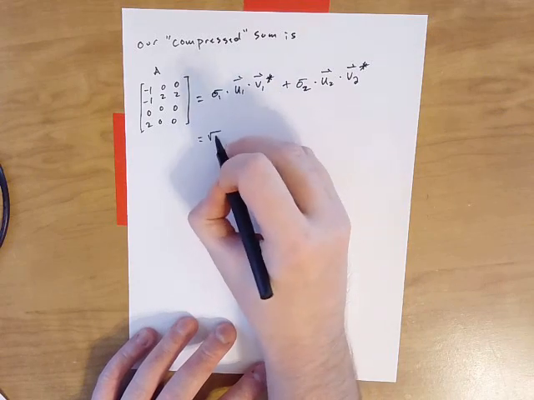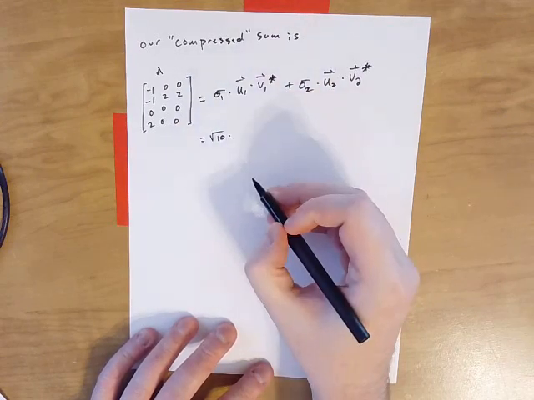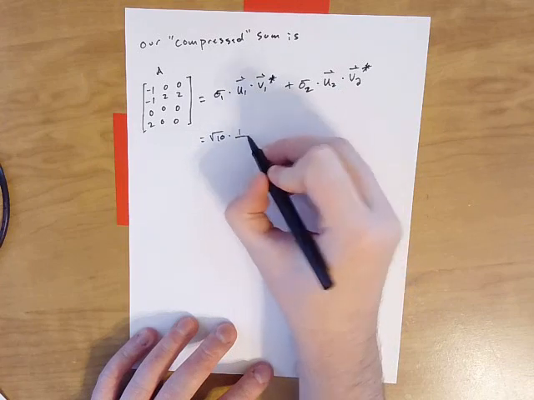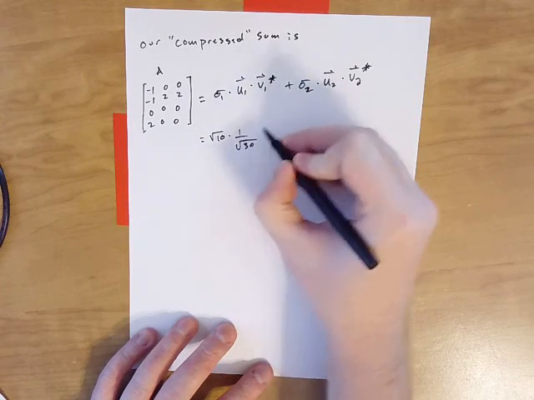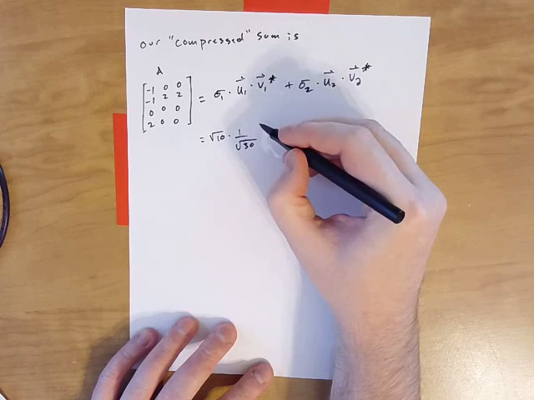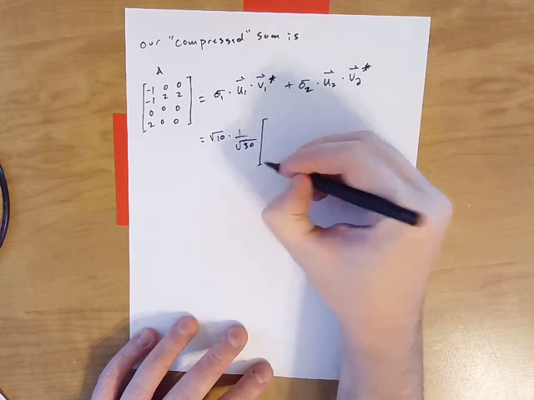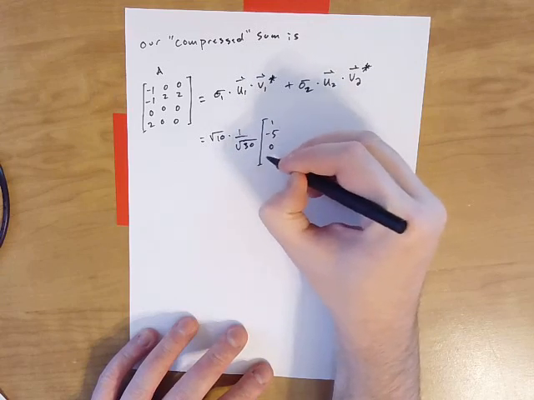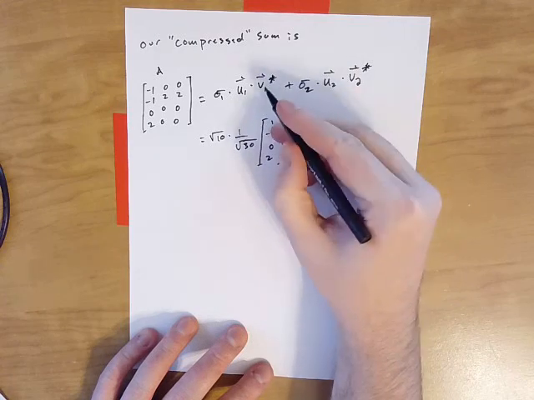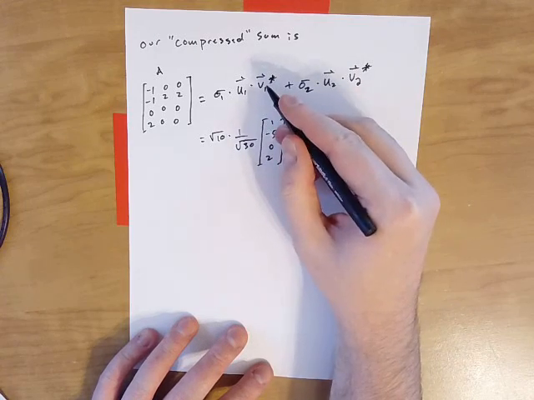Root 10 multiplied by the first column of u, which is 1 over root 30 times the column 1, -5, 0, 2, multiplied by v1 conjugate transpose.